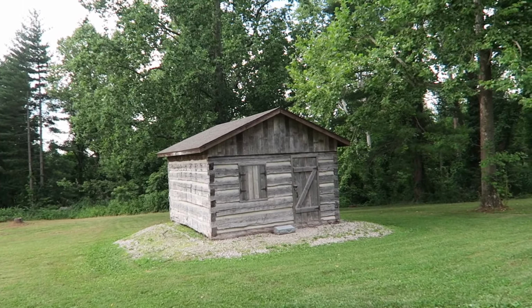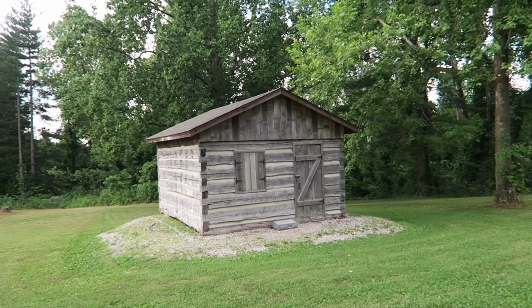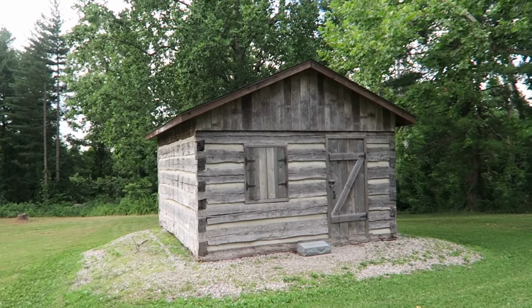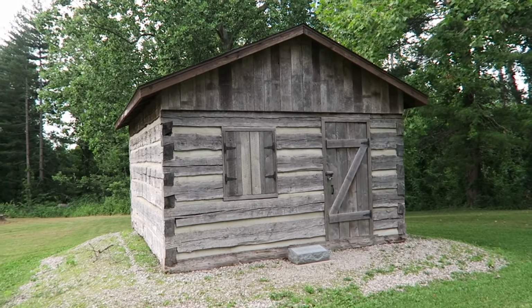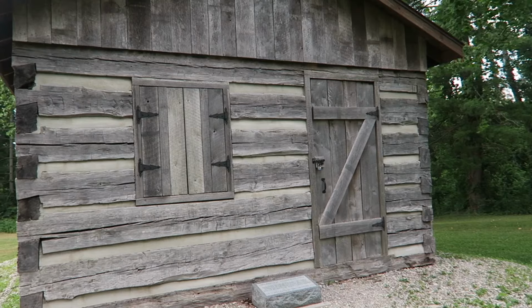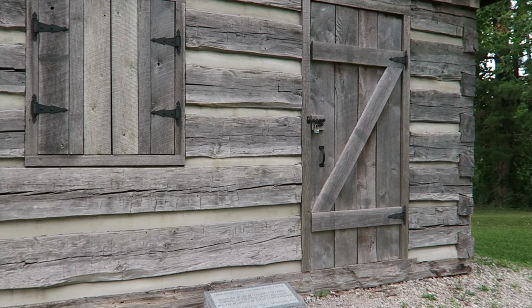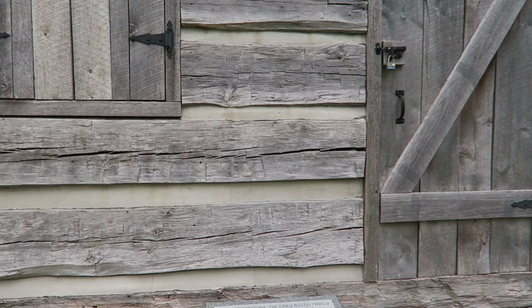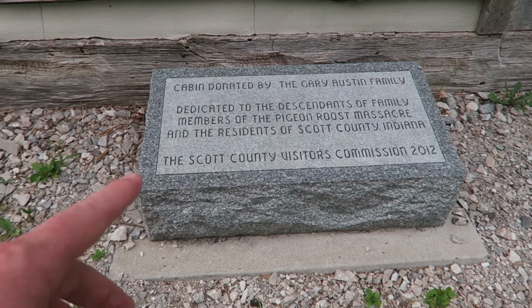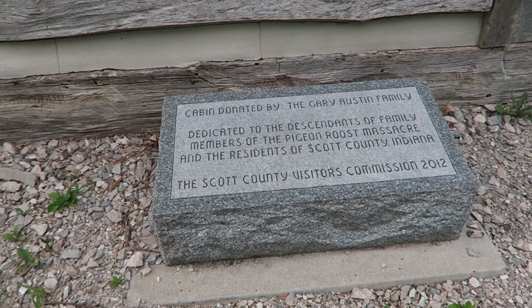And there's some sort of marker right in front of this cabin here. I'm not sure if this was an original cabin or a recreation. Okay, and yeah, it's definitely a recreation. I was gonna say it looks really, really new.